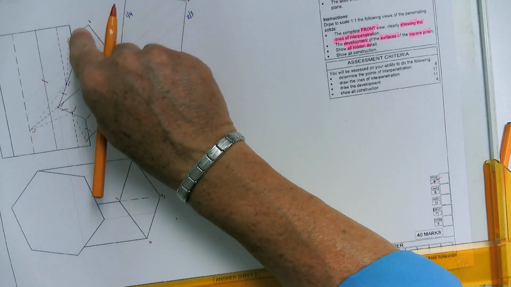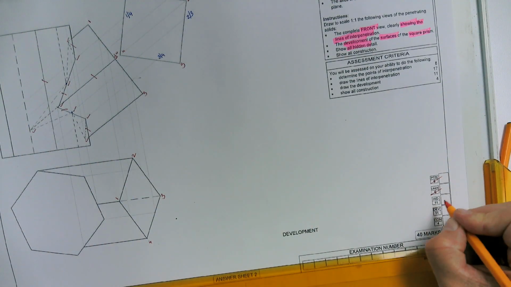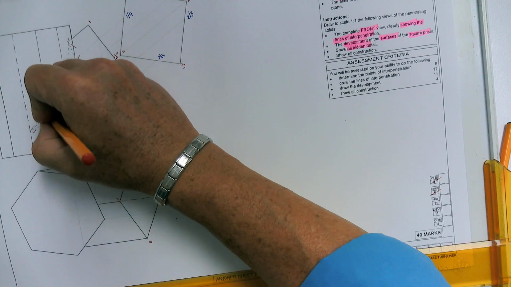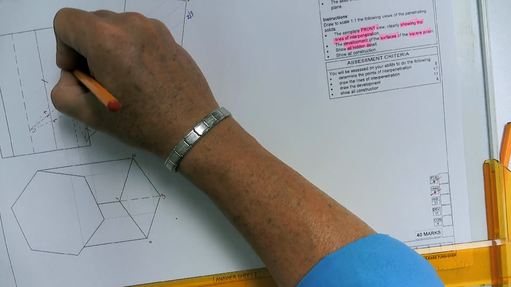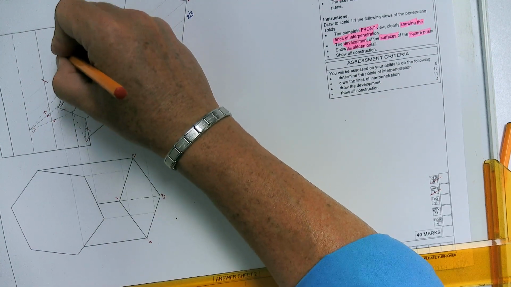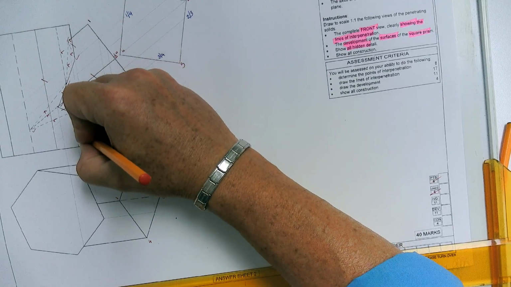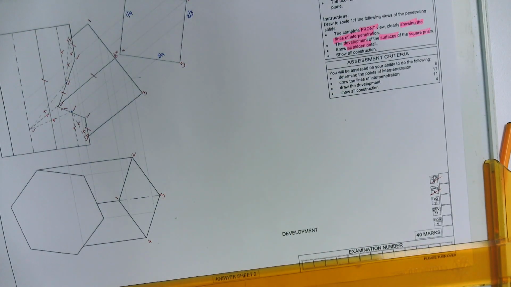Remember, that was given, that was given. Hidden detail was 11. 1, 2, 3, 4, 5, 6, 7, 8, 9, 10, and 11 bits of hidden detail. Done. Let's go on to my development of my square.